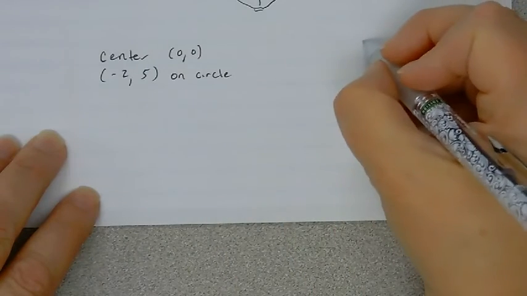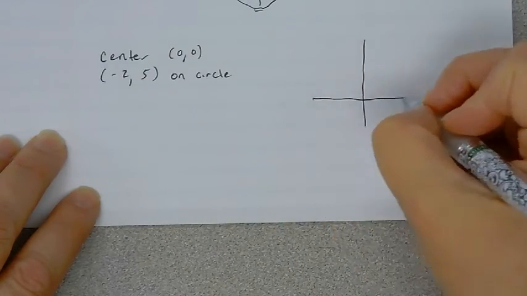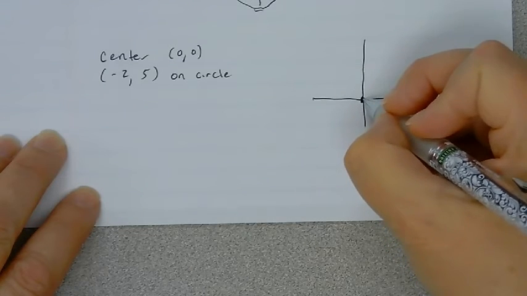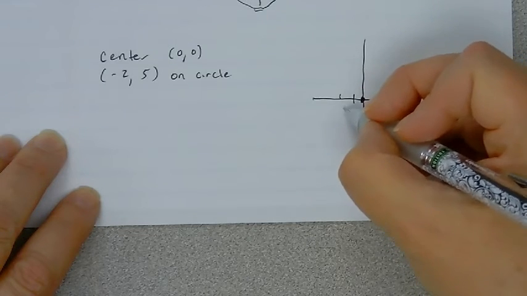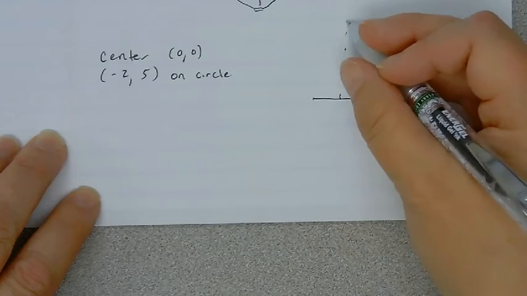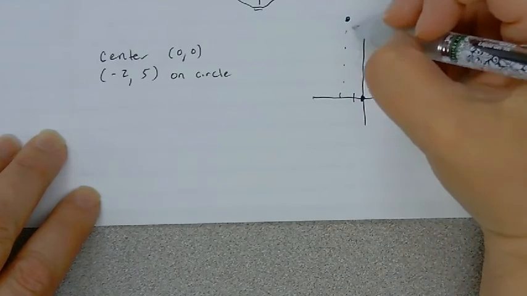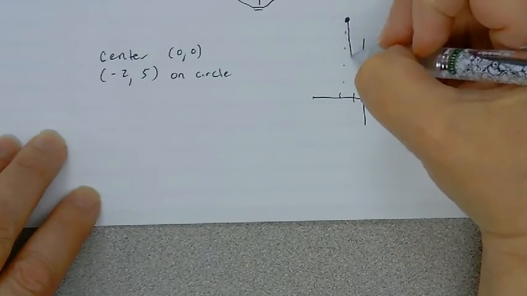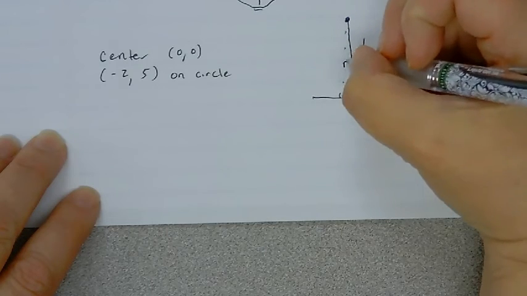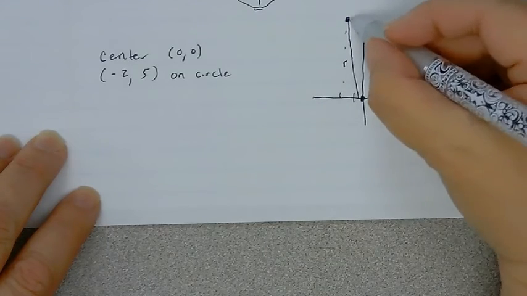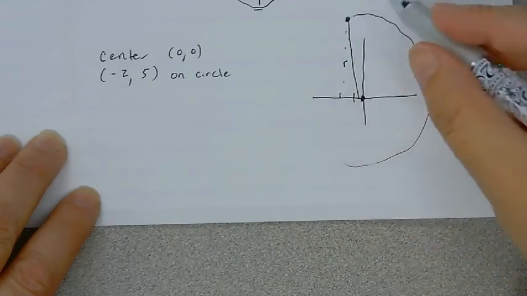So I've got a circle that looks like this. Center's at the origin, and then at (-2, 5), there's a point on the circle. So however far the length is from there to there, that's going to be the radius, and that would be the radius all the way around the circle.